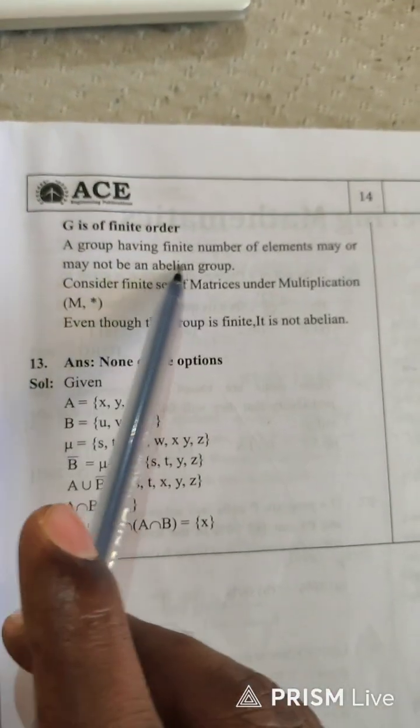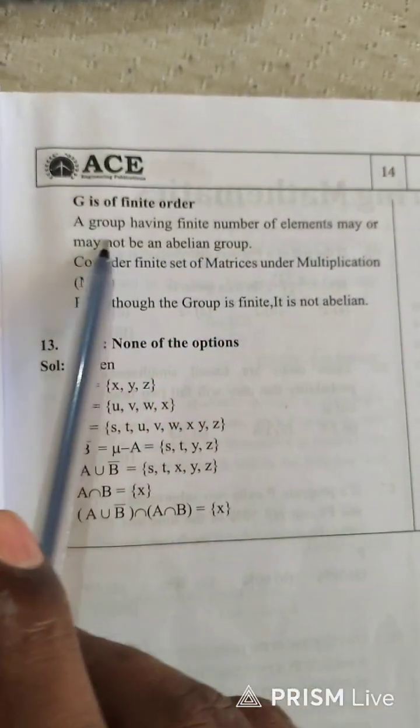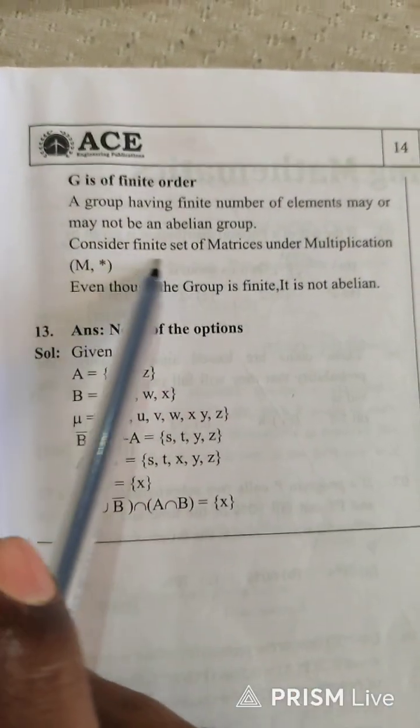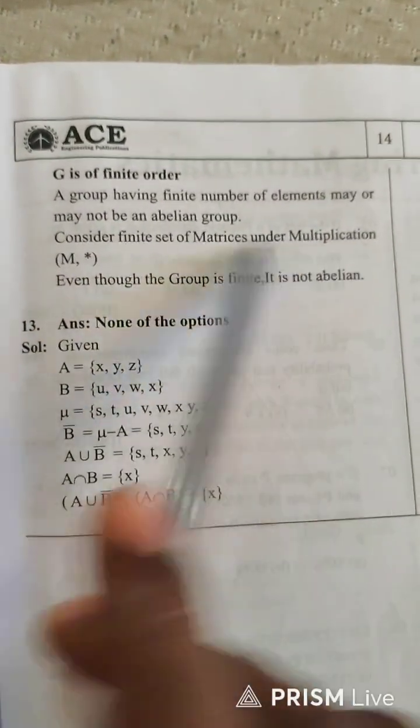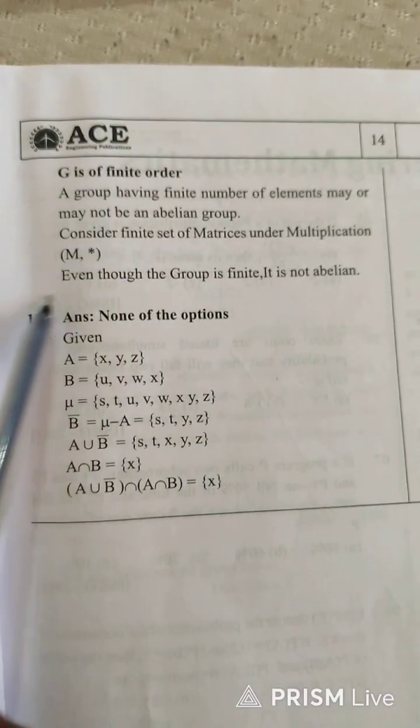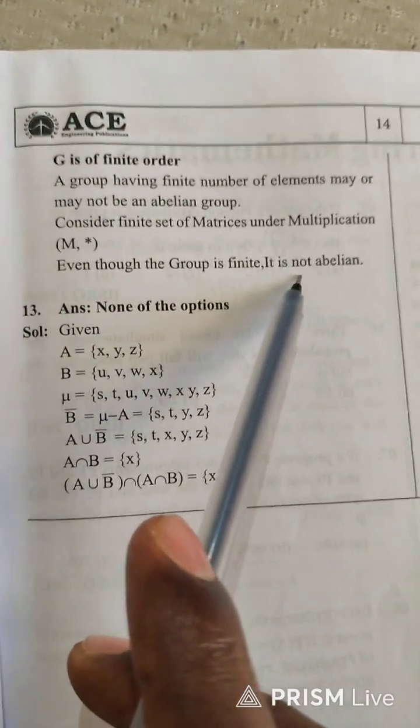G is of infinite order. A group having an infinite number of elements may or may not be an abelian group. Consider the infinite set of matrices under multiplication (M, *). Even though the group is infinite, it is not abelian.